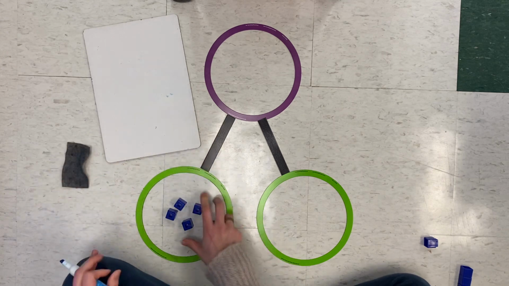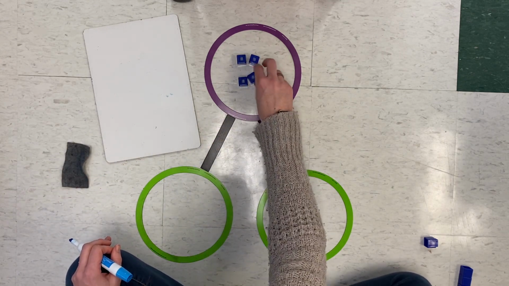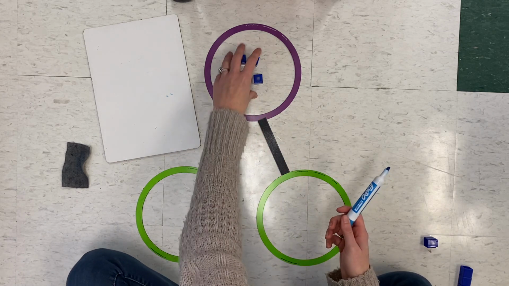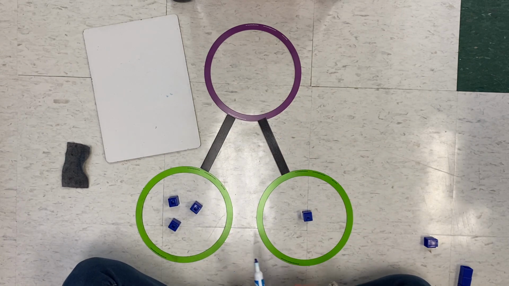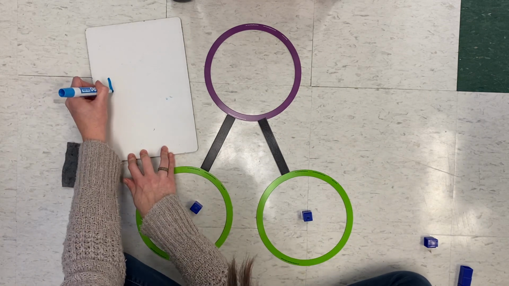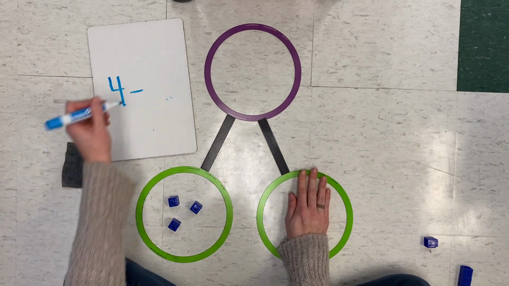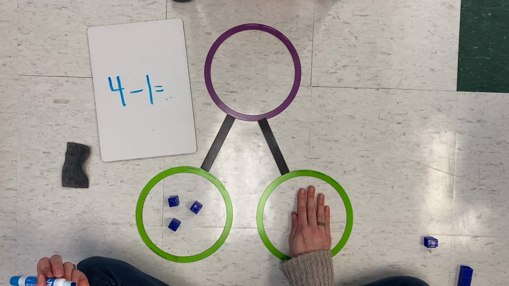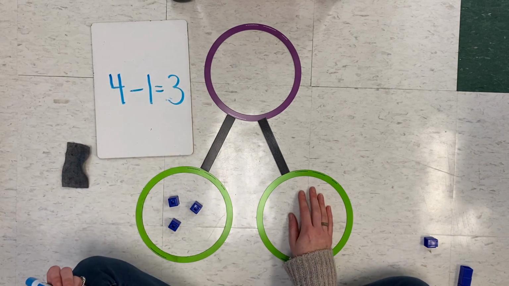Let's try one using 4 as our whole now. Okay, there's our 4. Okay, 4 can be made of 3 and 1. So we started with 4. I'm going to take away the 1 part. If I take away the 1 part, what part's left? The 3 part. Very good.